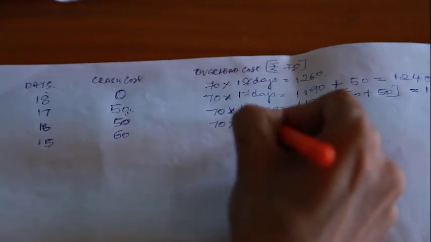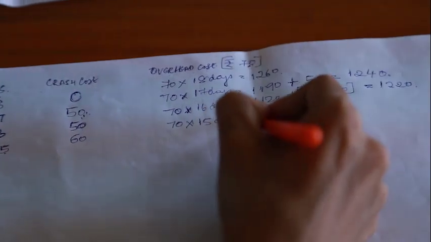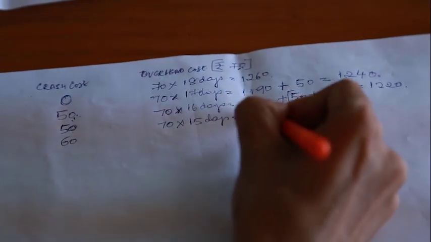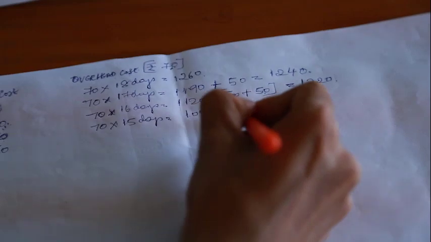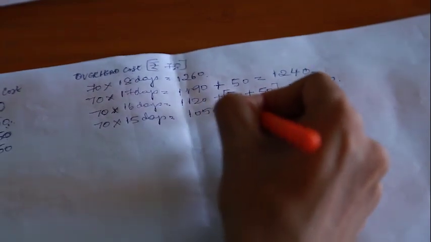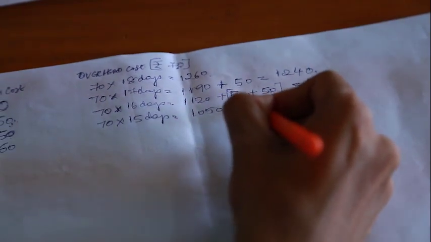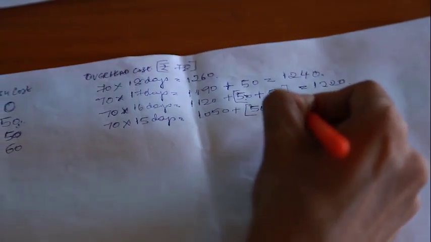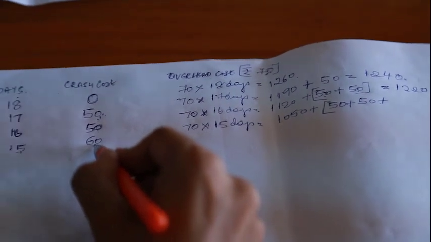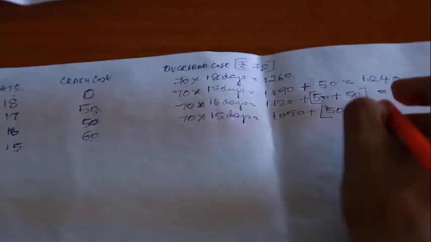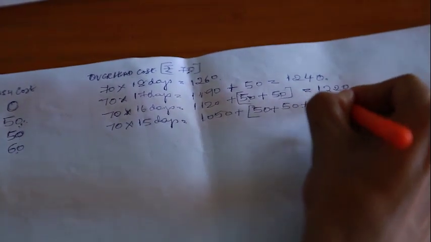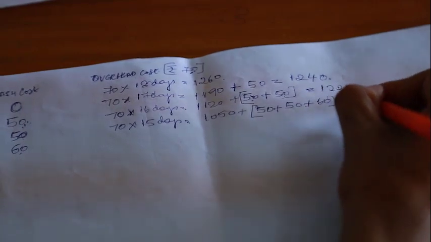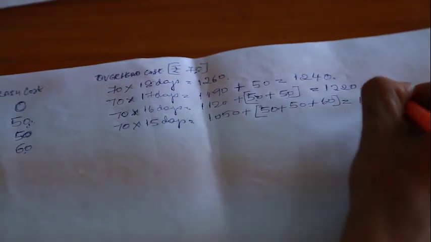For 15 days, that is 1050, plus the crash cost for earlier days, and the current one is 60. So that comes up to 1210.